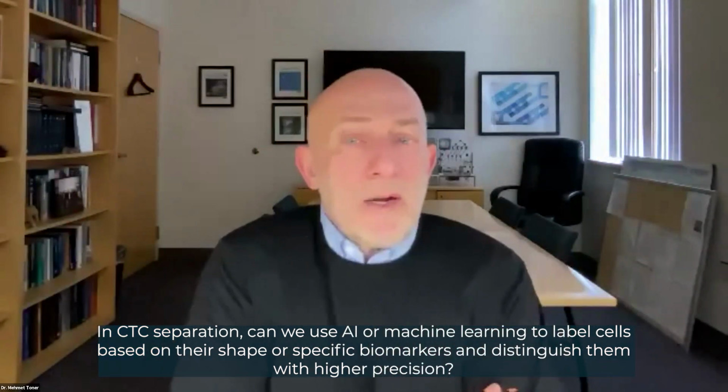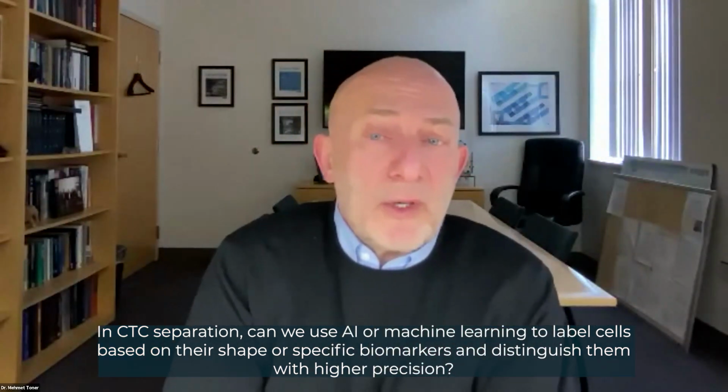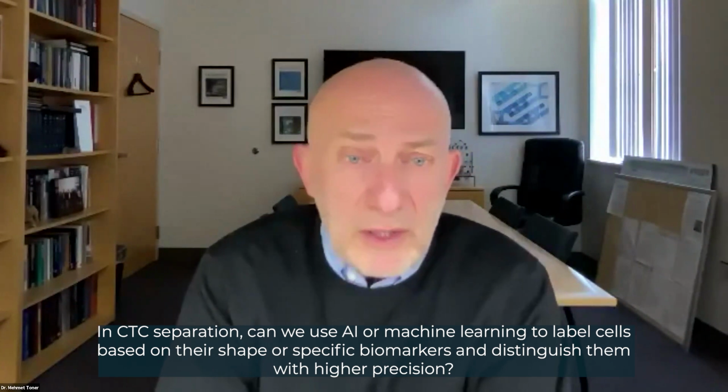Yeah, there are different ways you can. For example, for circulating tumor cells, if you can get enough of these cells, you can culture them and do personalized medicine. In other words, at the time you need treatment, you can get these cells, culture them, and do drug screening.